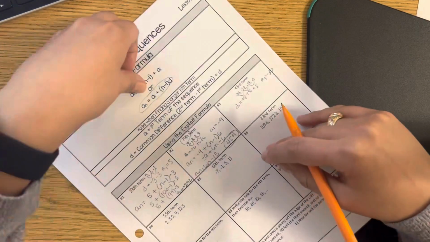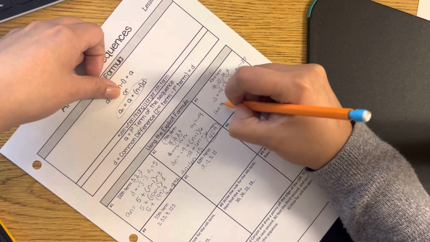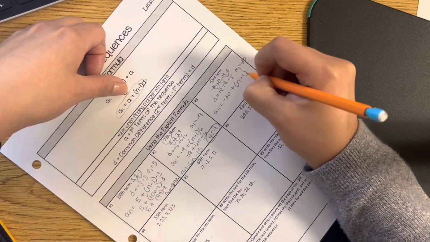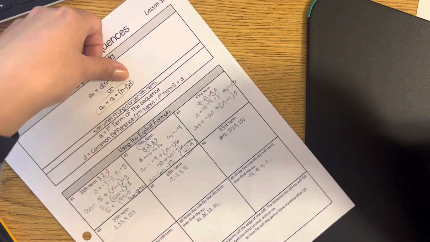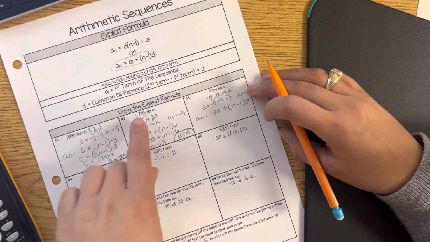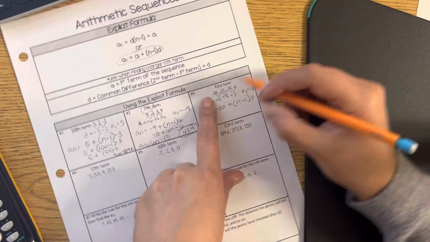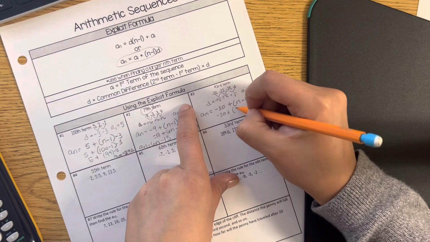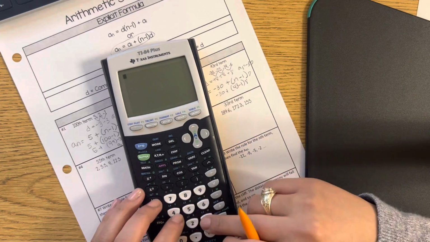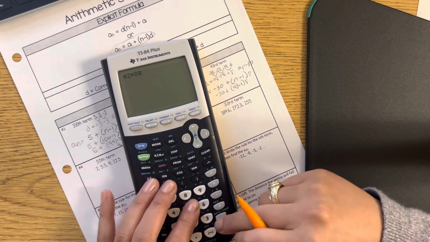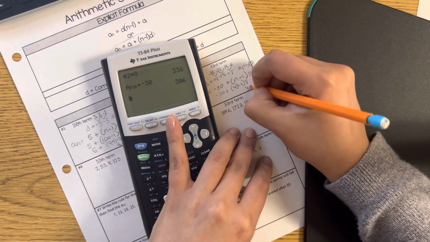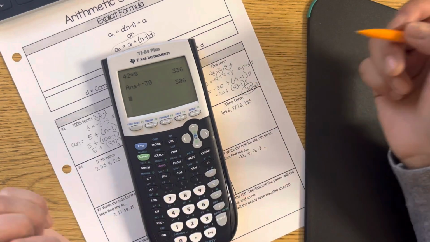So if we set up the explicit formula, again, it's a sub n equals the first term, which is -30, plus parentheses n minus 1. And then the common difference we said is +8. So if I treat it like I did number 1, instead of distributing and solving, we're going to just plug in the 43rd term for n. So if I rewrite it, it's 43 minus 1 in parentheses times 8. So now I just do PEMDAS. 43 minus 1 is 42. 42 times 8 is 336. And then add -30, which is 306. So the 43rd term would be 306.